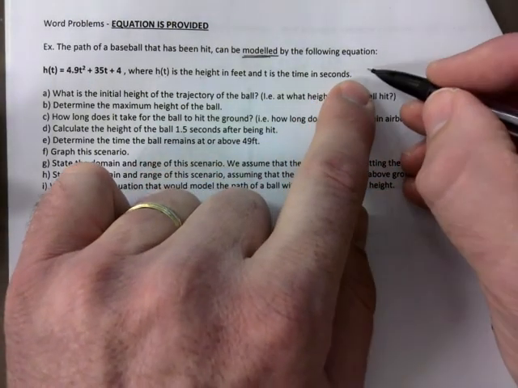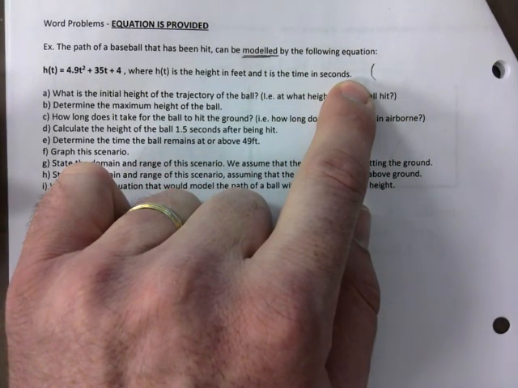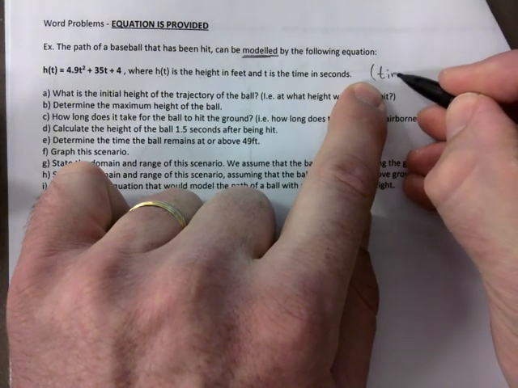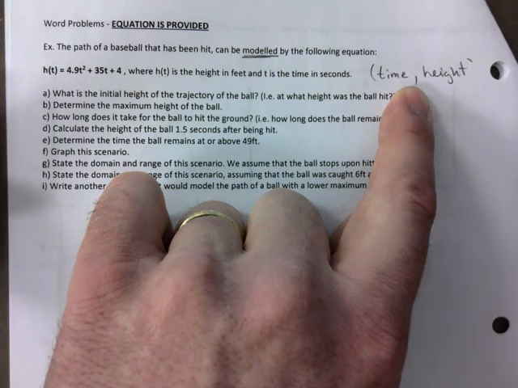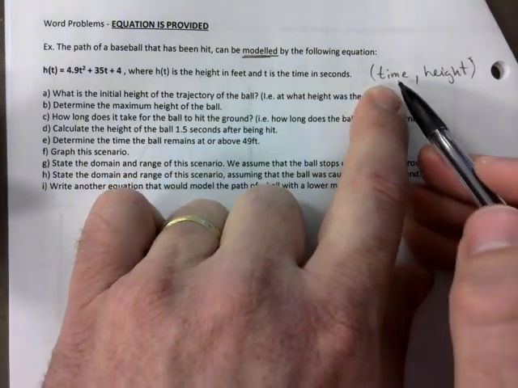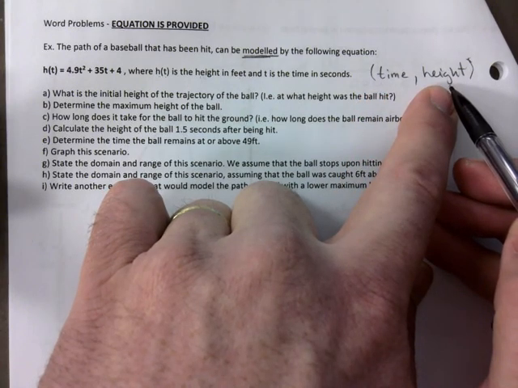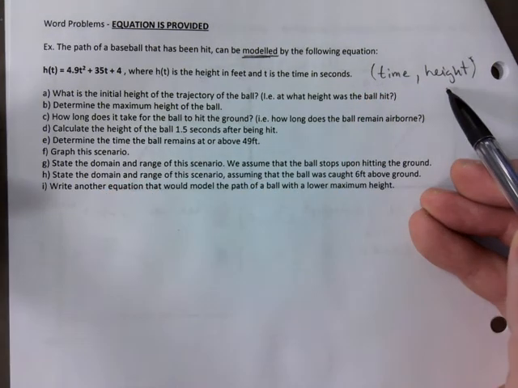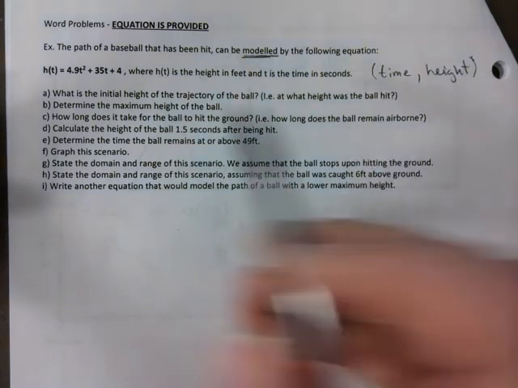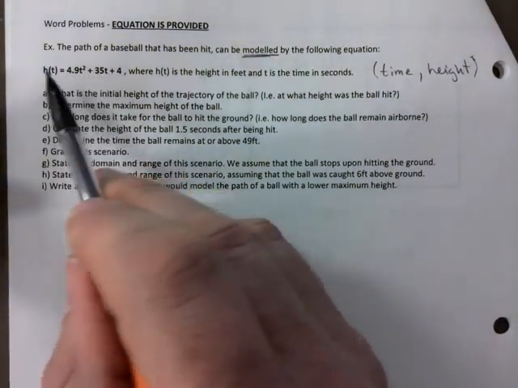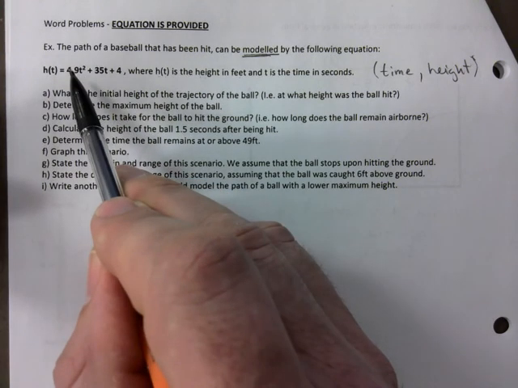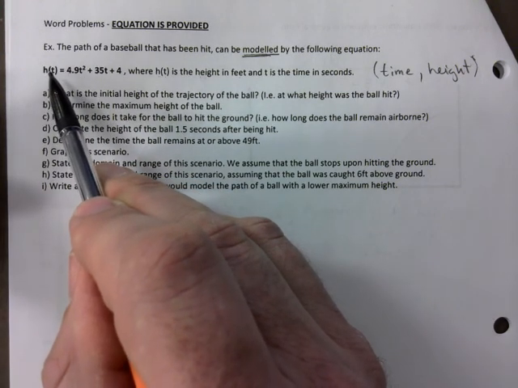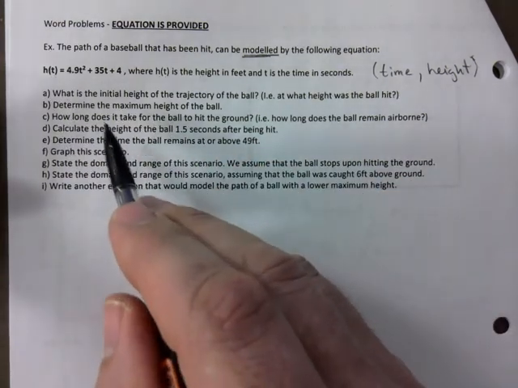What I want you to think of is that every single point on this graph will be time and height. If you graph this and find coordinates, the x value represents time and the y value represents height. I will never flip this around on you. The right side is where your x values are, and the left side of the equation is your y.